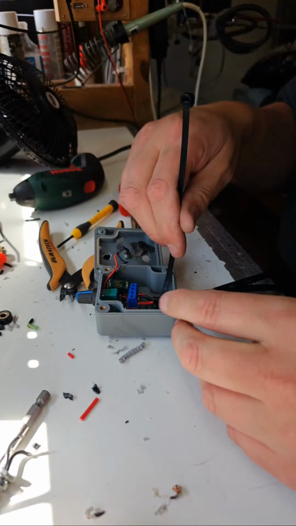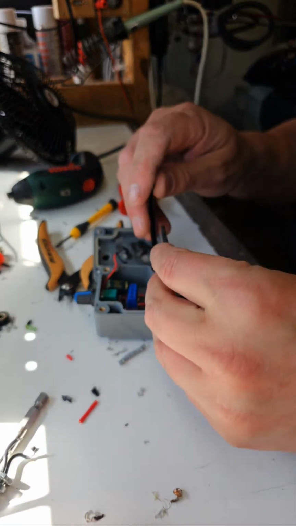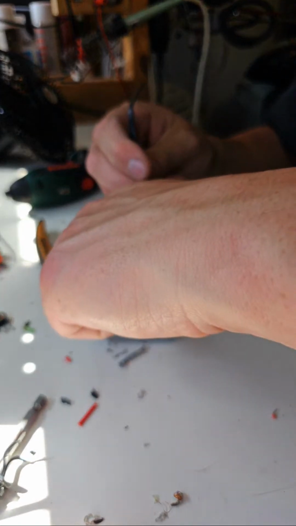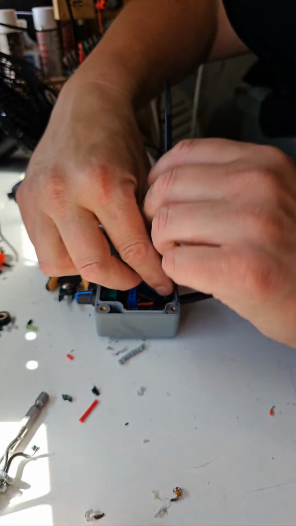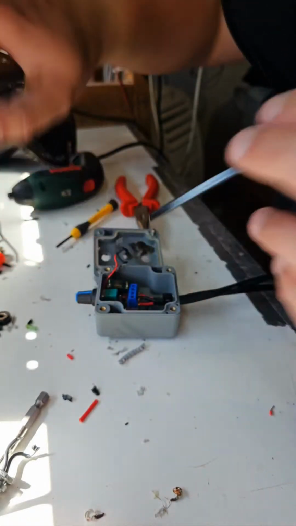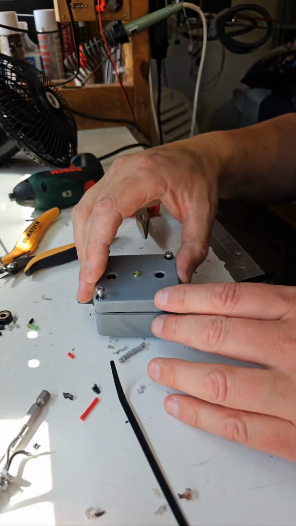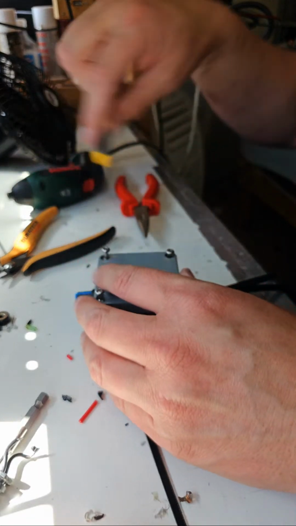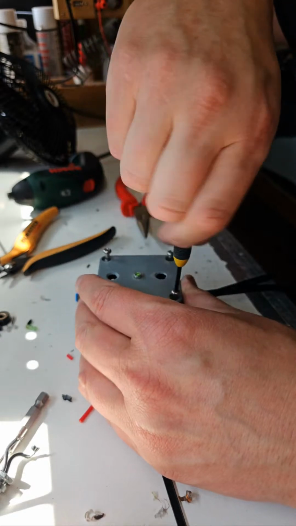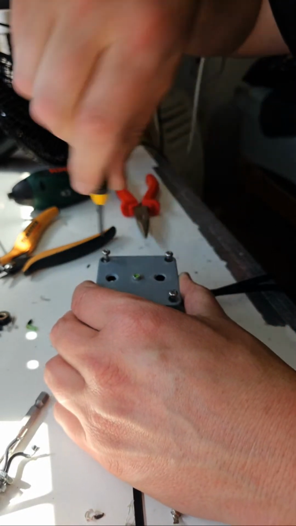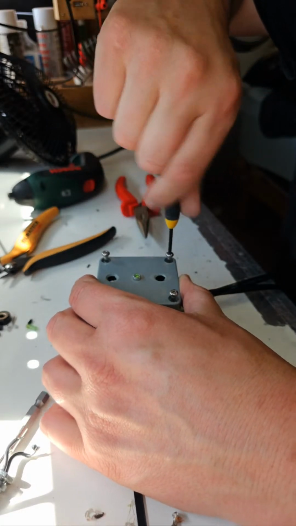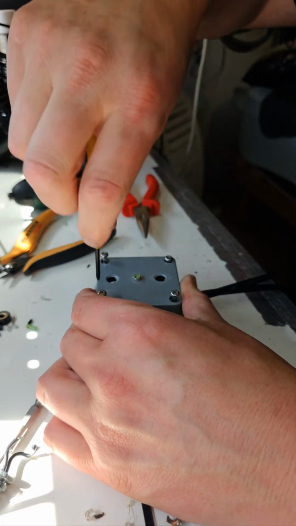Now, here we go. Zip tie for strain relief in case somebody grabs it and yanks it by the cable. Because yanking things can be problematic in the wrong circumstances. Alright. I think I have a video about yanking cables somewhere. I think that's what the thumbnail is, don't yank the cables. Alright, here we go.